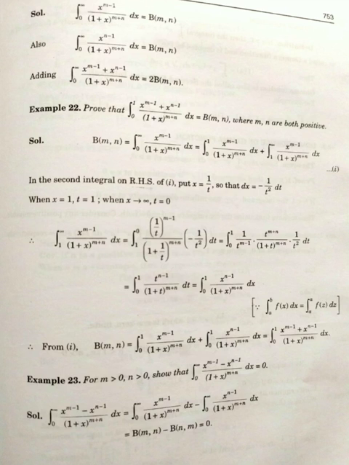Take the LHS part, integration 0 to infinity x raised to m minus 1 minus x raised to n minus 1 divided by 1 plus x raised to m plus n into dx. Separate the two parts. We get integration 0 to infinity, first part x raised to m minus 1 divided by 1 plus x raised to m plus n into dx. Second part, minus integration 0 to infinity x raised to n minus 1 divided by 1 plus x raised to m plus n into dx.